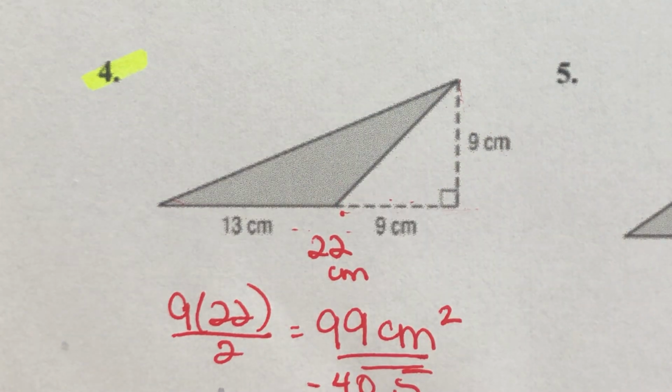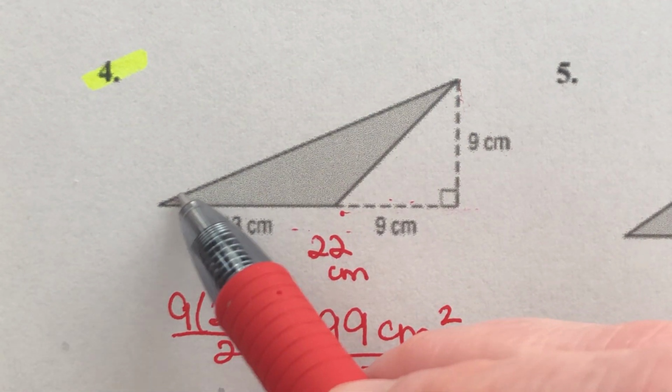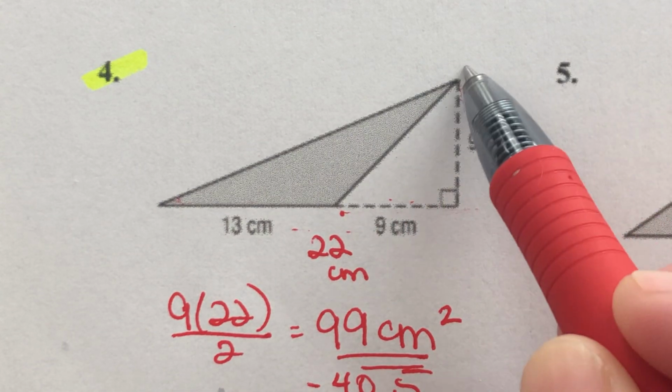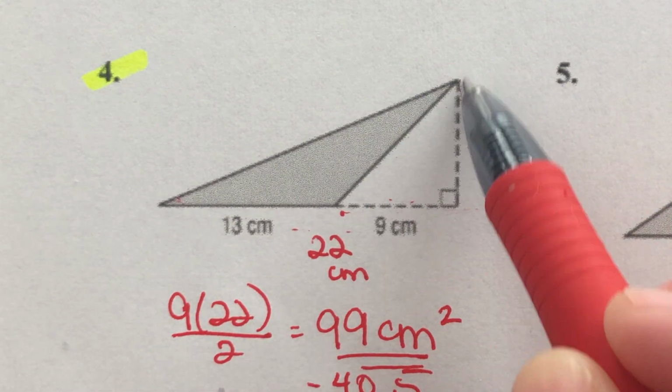Centimeters squared. That's the area. Now we need to find the perimeter. So first off, we need to find this distance. So we can use the Pythagorean theorem for this right triangle.